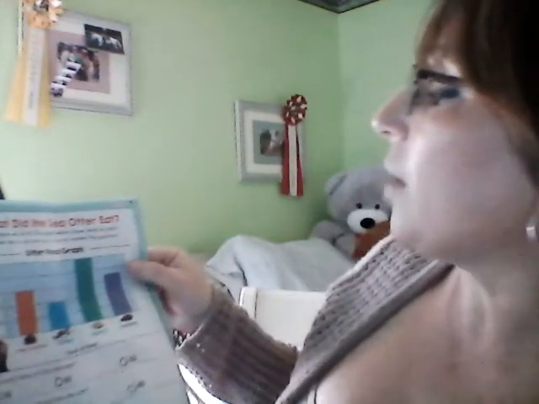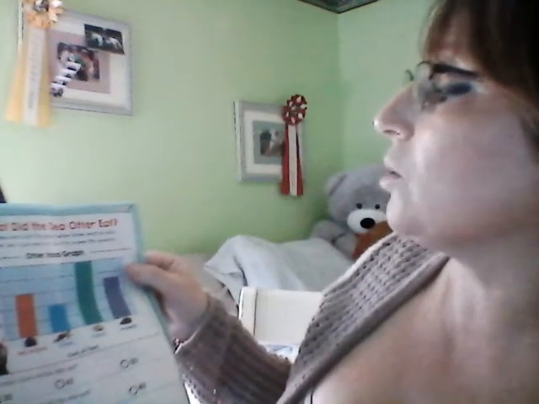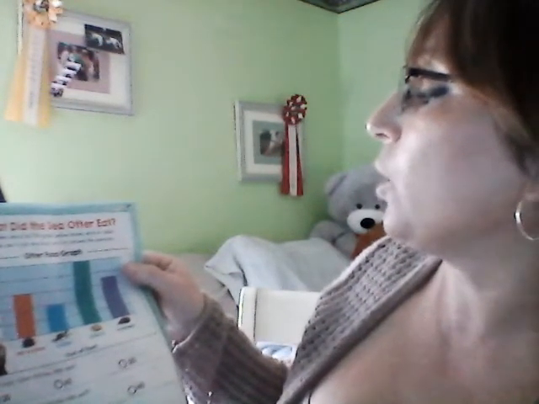What did the sea otter eat? Sea otters eat a lot. The graph below shows what an adult sea otter ate in just 1 hour. Use it to answer the following questions. Okay, so let's look at this graph. On this side, it says how many were eaten, and it's 0 to 50. 0, 10, 20, 30, 40, 50. And there's how many sea urchins did they eat? Crabs, clams, and mussels. Okay, so this is the otter food graph.